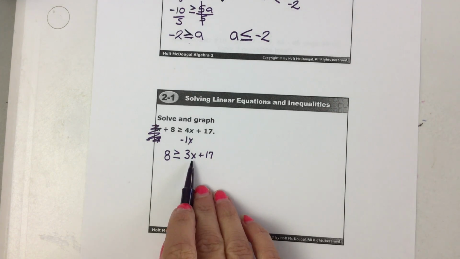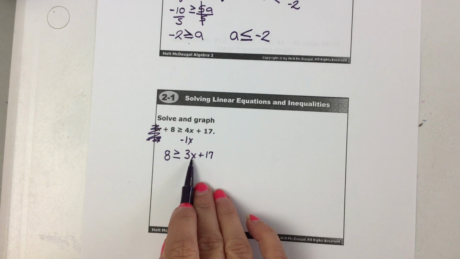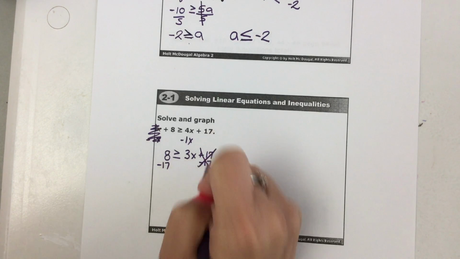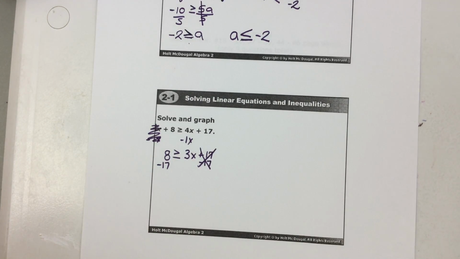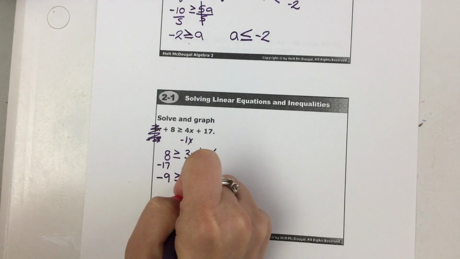I need to get x all by itself. On the same side of the inequality as x, but not connected, is a plus 17. So I need to minus 17 to the other side. If I have 8 and I minus 17, I get a negative 9.